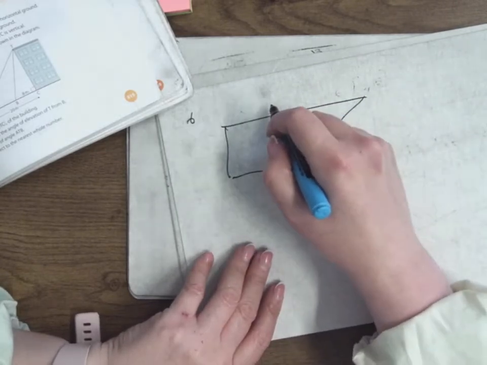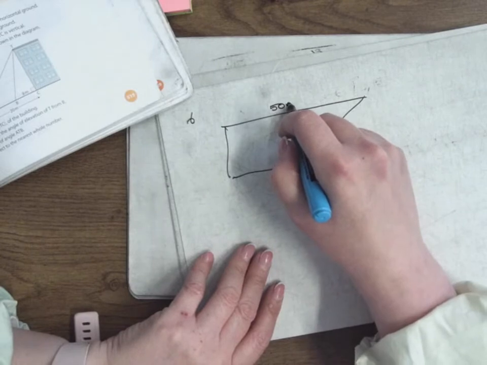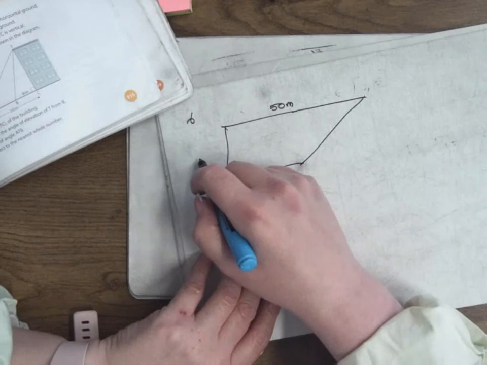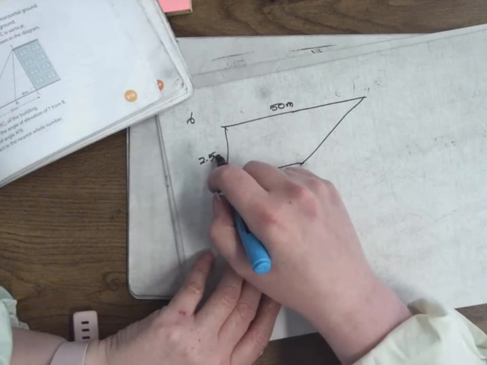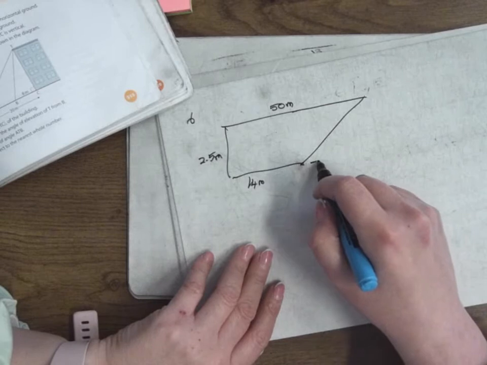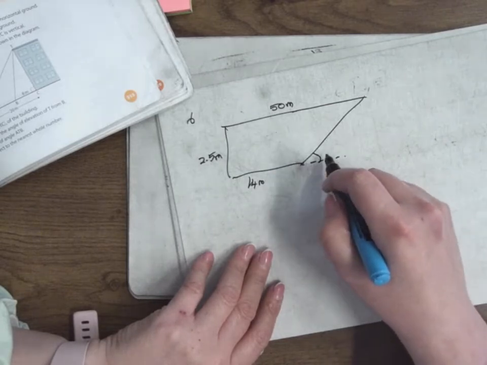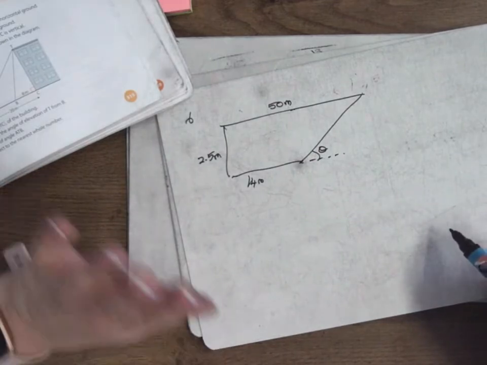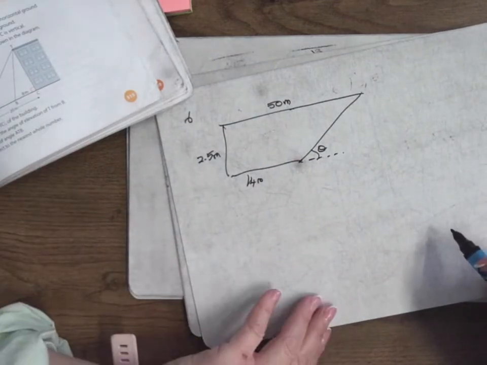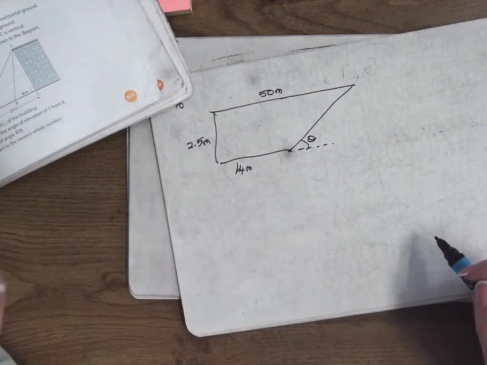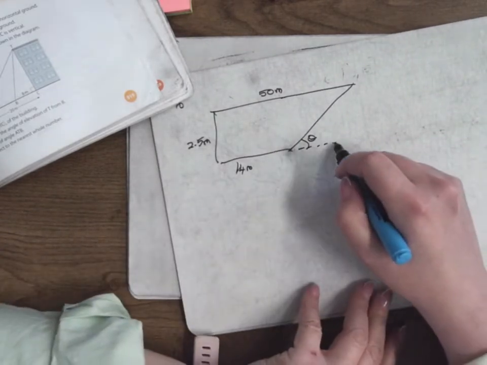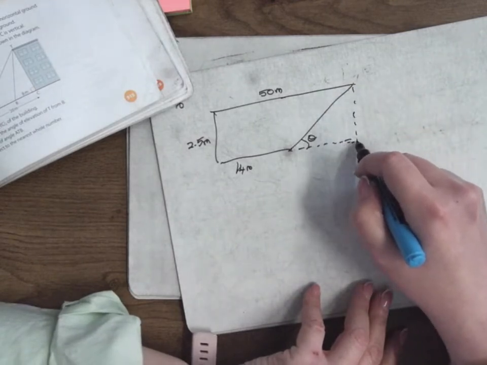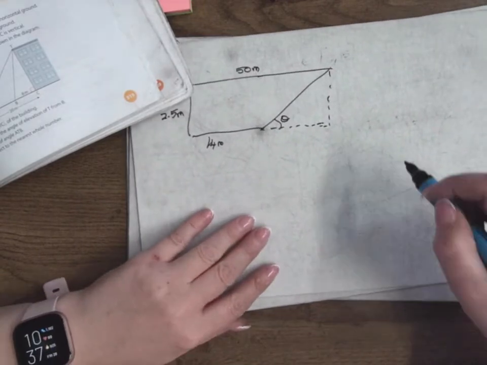Okay, the whole length here is 50 meters. The length here is 14 meters. This is 2.5 meters, and what they've done is they have made an extra angle here and they've called it theta. That's just a Greek letter, it's like A, B, C, whatever, so don't worry about that. So that angle is not in a right angle triangle, but I can make it into a right angle triangle, can't I? If I just connect up there, would you agree? Now it's in a right angle triangle, agreed?